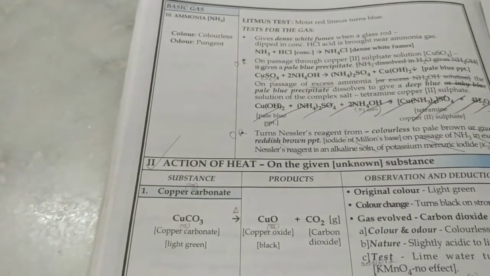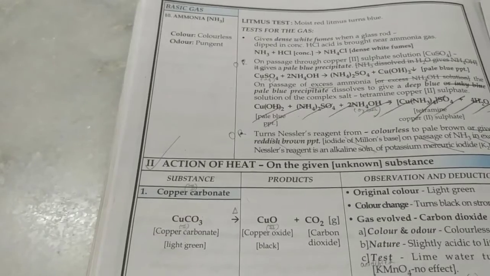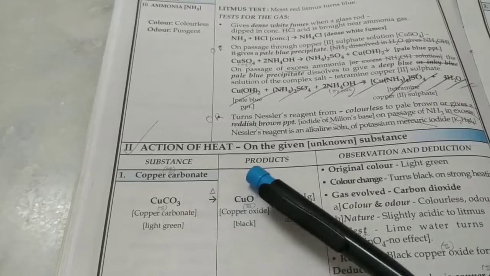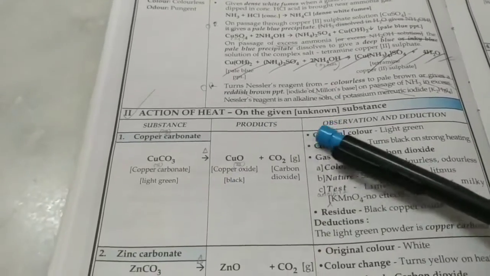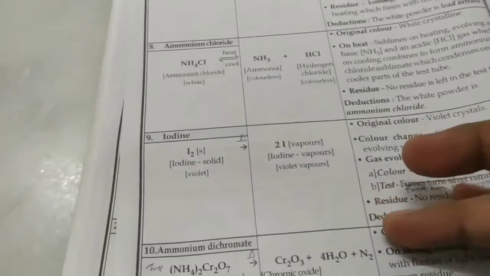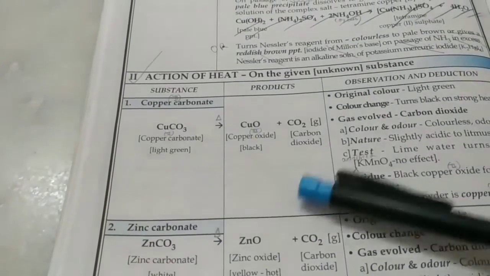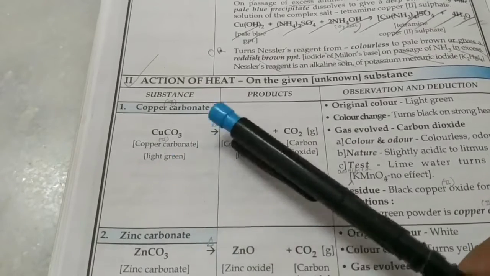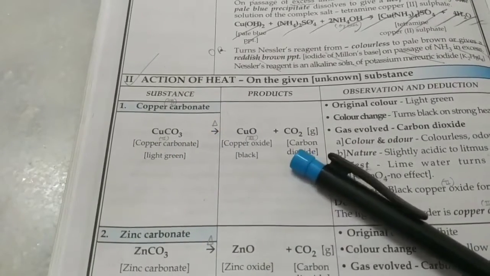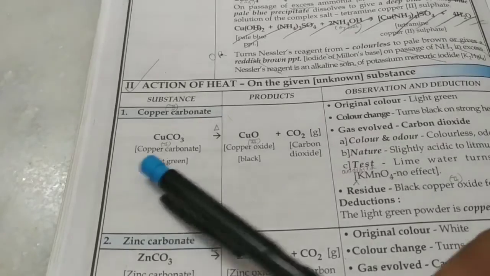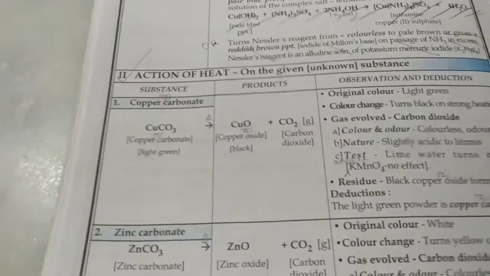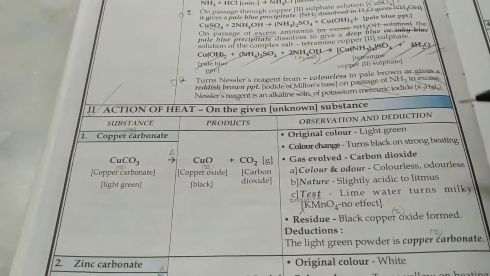The next topic is action of heat on some given substances. In section 2, action of heat, we will study the observations when you heat these 10 substances. Most of them are salts. First, copper carbonate or copper 2 carbonate. It's light green in color. When you heat it, you get copper 2 oxide and carbon dioxide. So if they ask for the reaction, you can write this. Don't forget the heat sign. But if they ask for observations, then no need to write the equation.